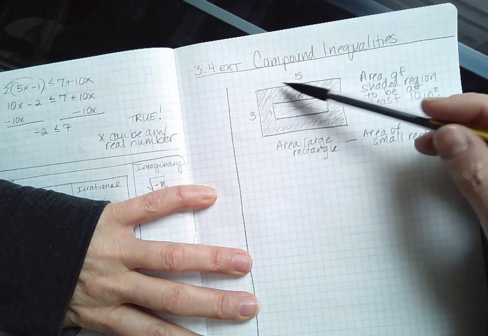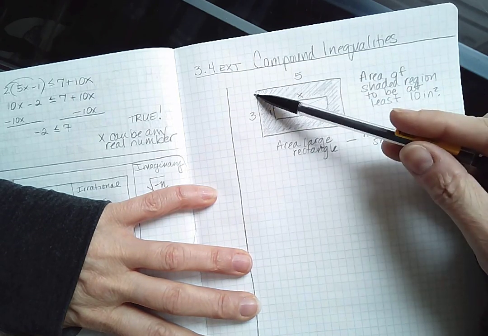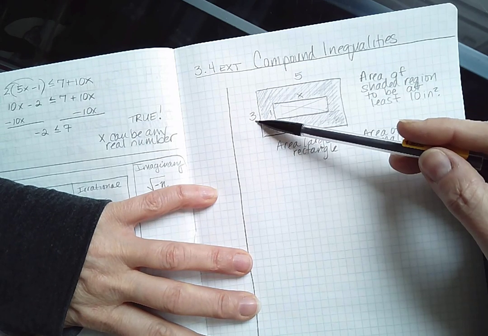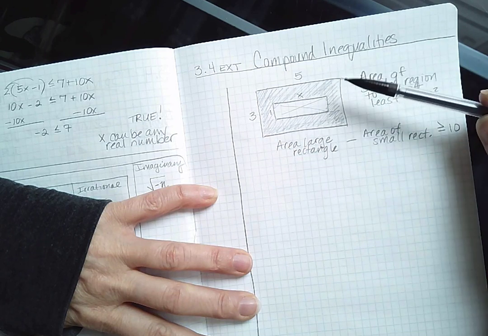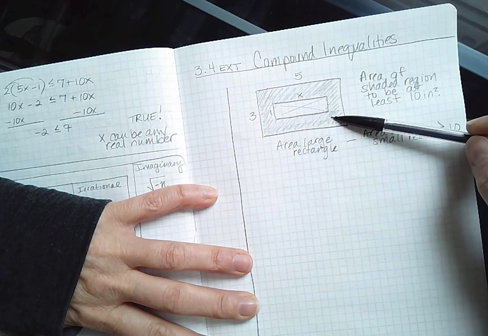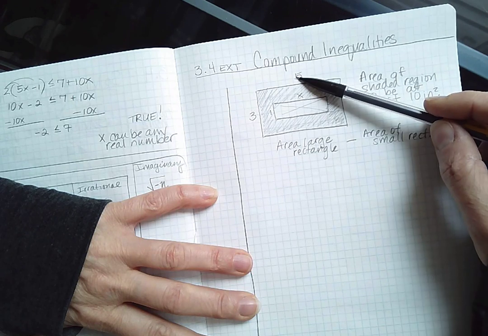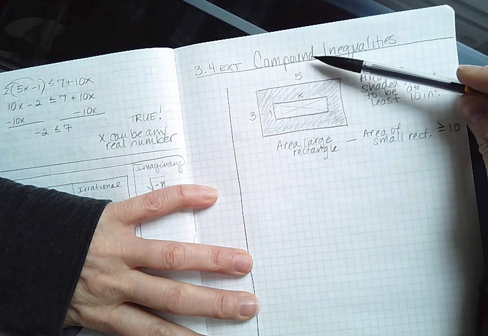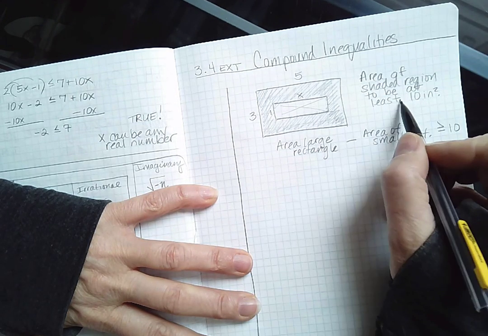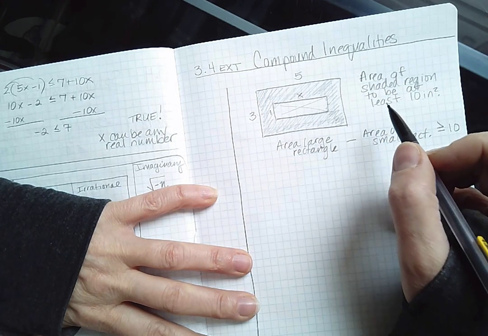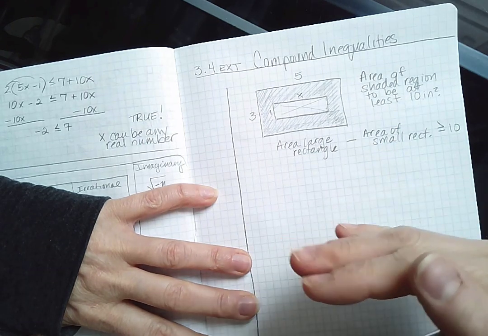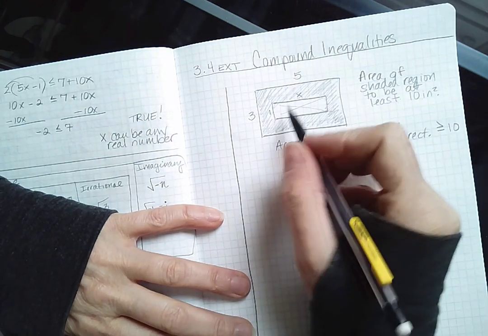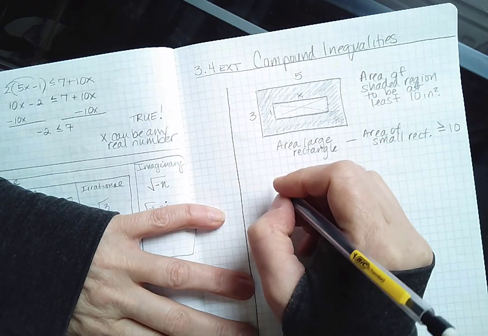But it can't be bigger than what I started off with, right? I started off with a rectangle that was 15 square inches. So now you're starting to see how it can be bigger than a certain amount, but it has to be less than a certain amount at the same time. That's why it's called compound. So we're dealing with something that's going to put constraints on both the top and the bottom side of what that variable could look like. Let's just take a look at this example some more.